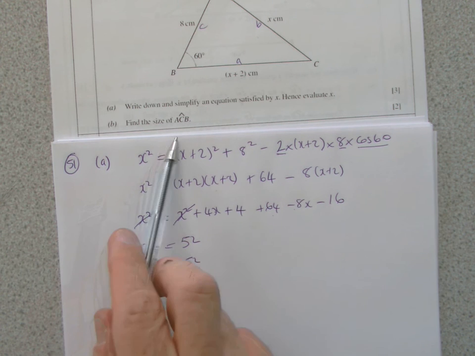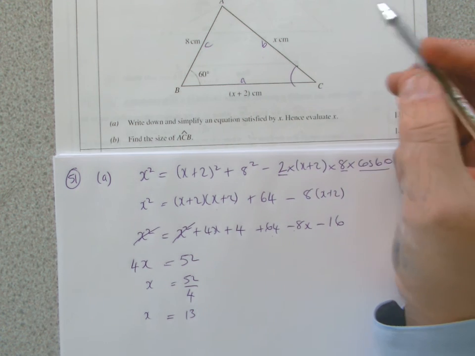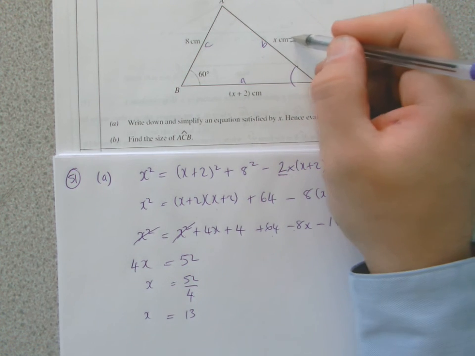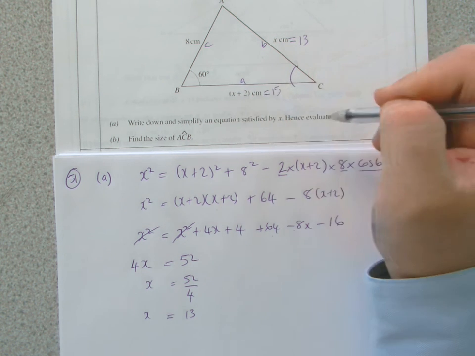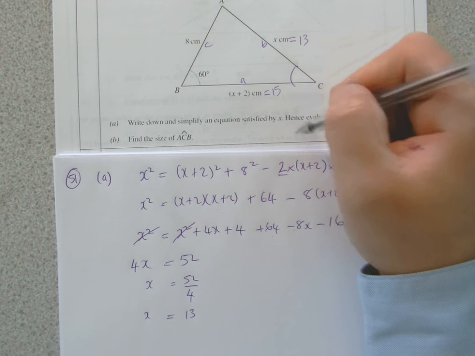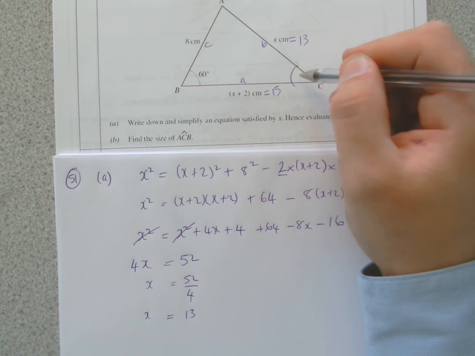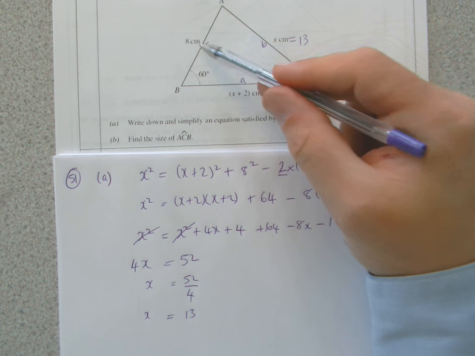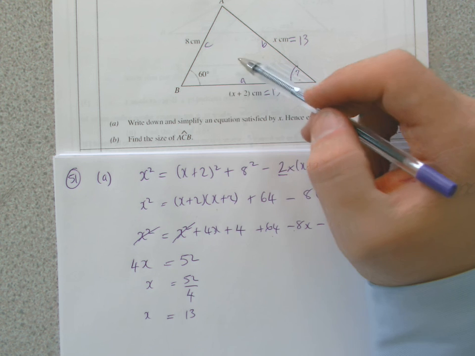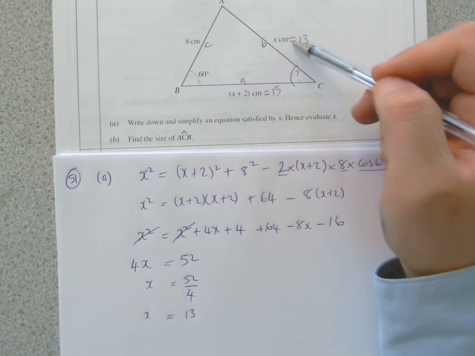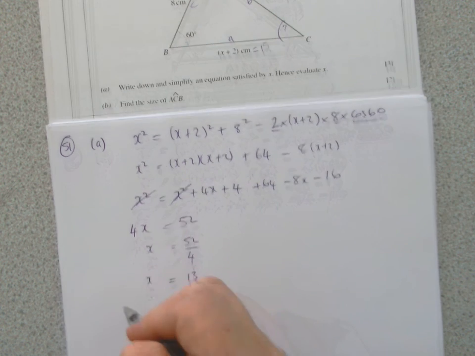Then it says find the size of angle ACB, so ACB is this angle here. What's good is you know these sides, so you know this is 13 and you know this is 15. Because it's asking for the angle here, we can use the sine rule, because we want this angle and we know its opposite side, which is 8. For the sine rule, we need to have a pair, and we know that angle is 60 degrees, and its opposite side is 13, so we've got a pair there. We'll use that to answer using the sine rule.